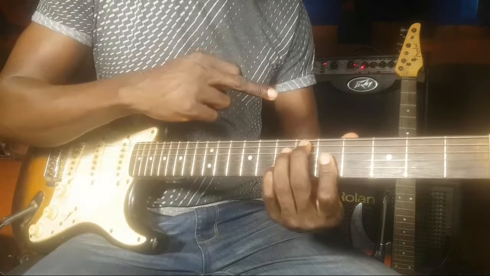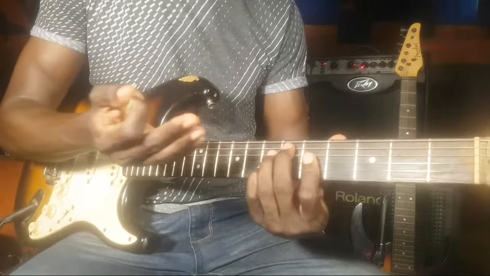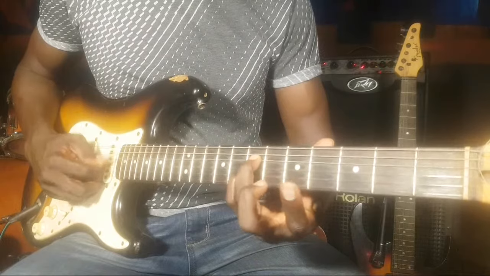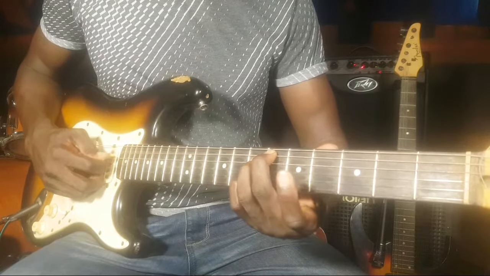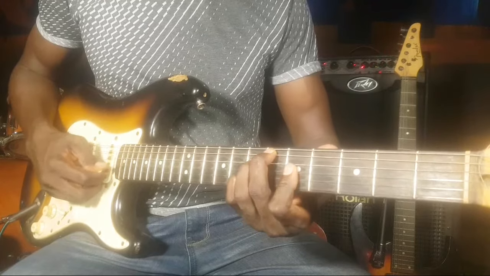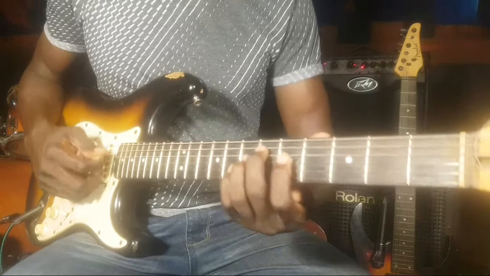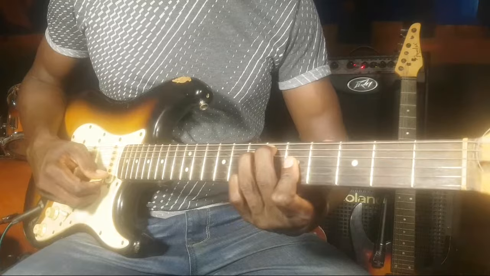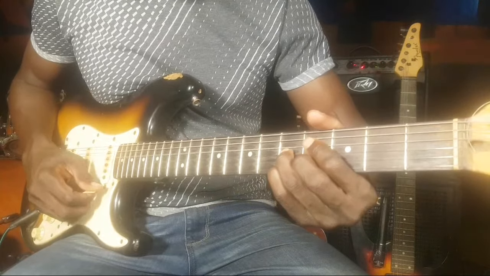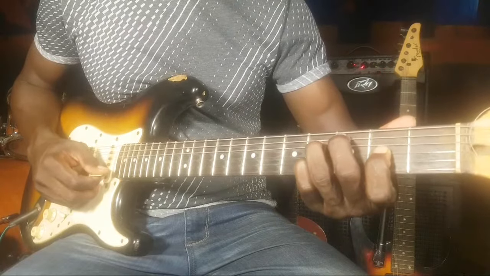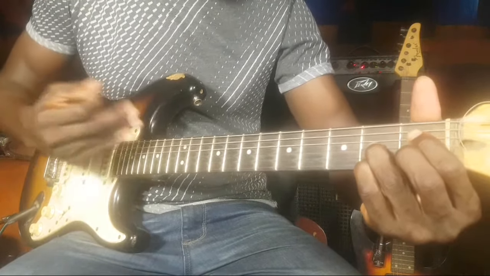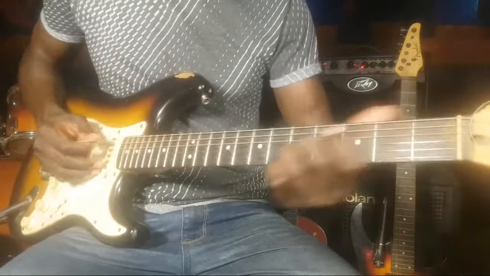Now, a person can be confused here because this is fa, la, mi. That's E flat A minor. Then we have do here. The way I see it, that's chord chaining. We are chaining the chords.